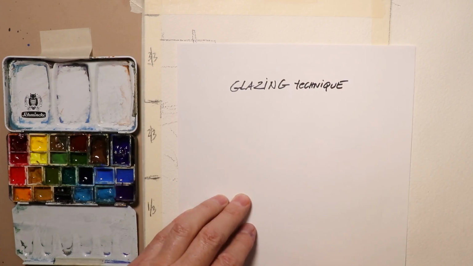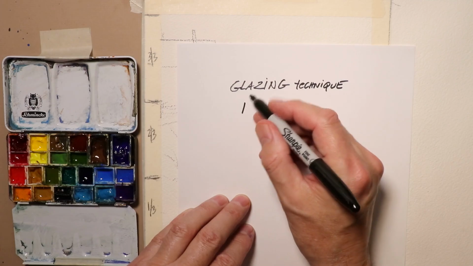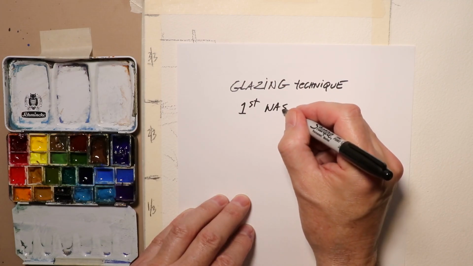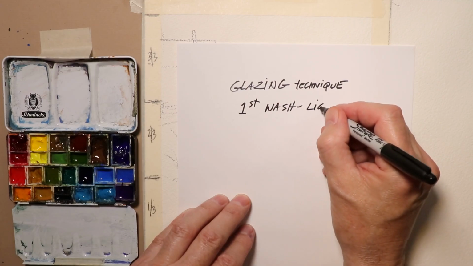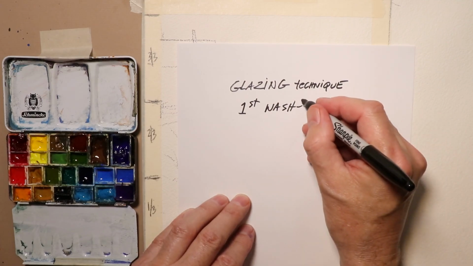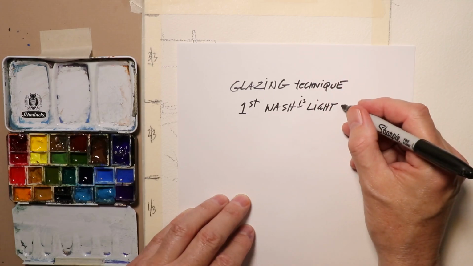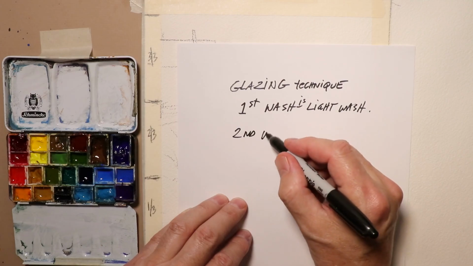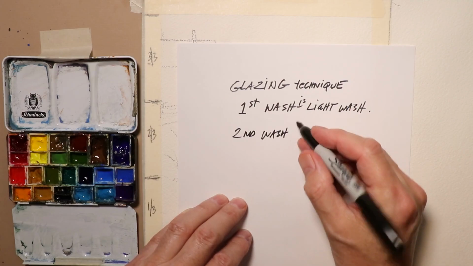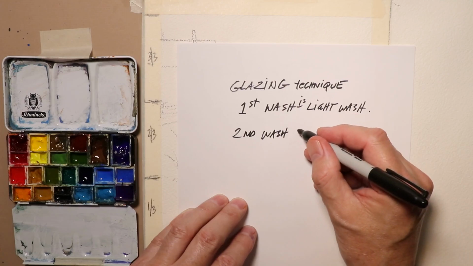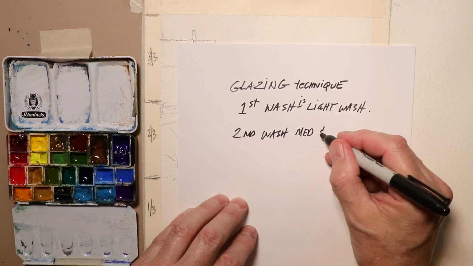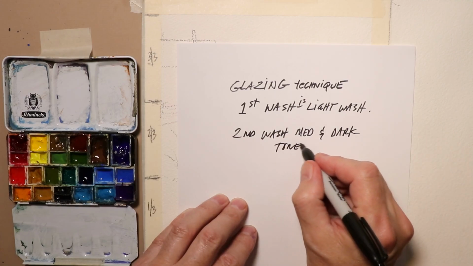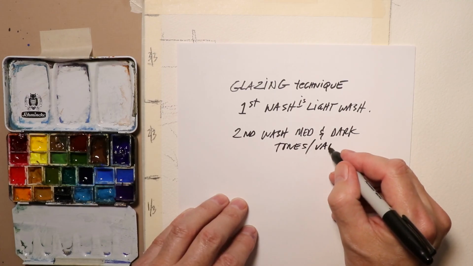Okay, so the glazing technique, we're going to basically do one first wash, which is going to be a light wash. First wash is light wash. Second wash, or second glazing, is medium and dark tones, values.